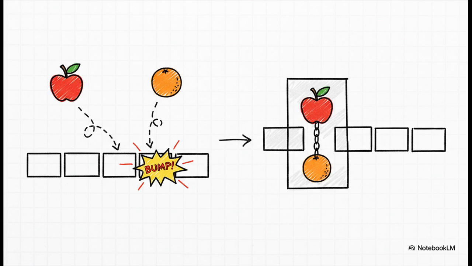Now you're probably thinking, okay, but what if two different keys, like apple and orange, get run through the function and both end up pointing to spot number 4? That's a fantastic question. It's called a collision, and it definitely happens. But don't worry, programmers have come up with really clever solutions for this, like creating a little mini list at that spot or just looking for the next open slot. It's a totally solved problem.